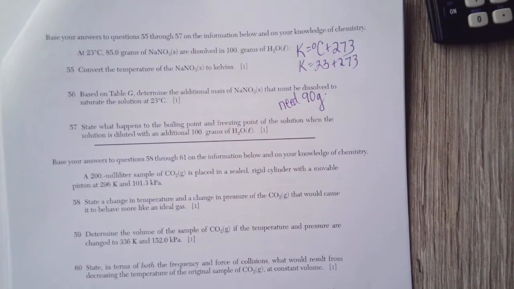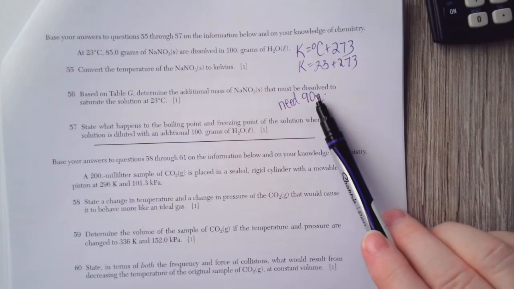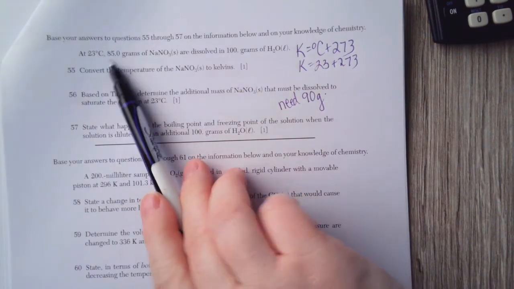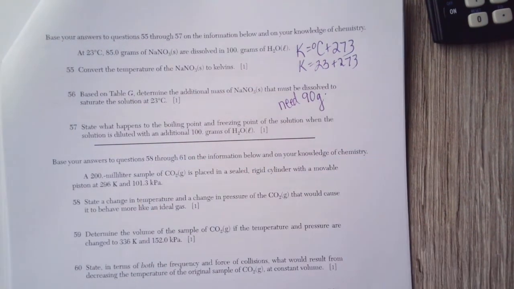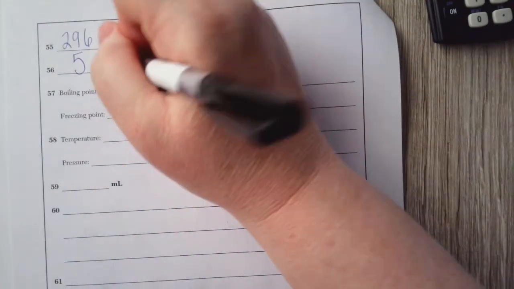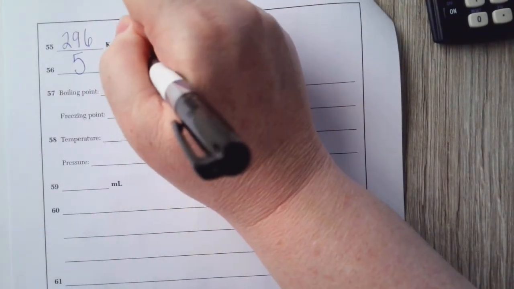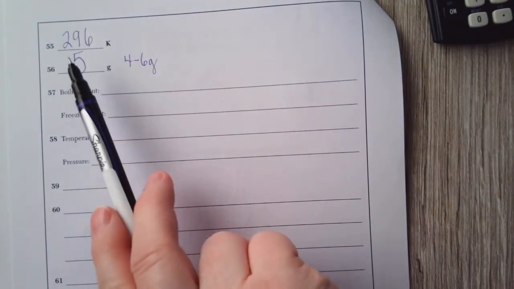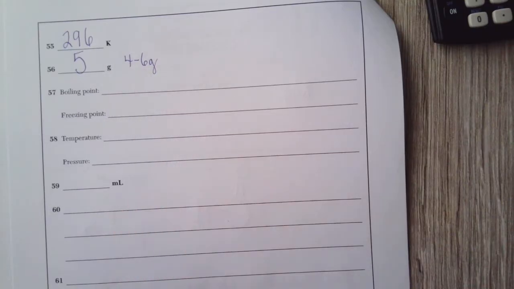So the question is not asking how many grams do I need to add. So I don't want to write 90. How many more? So if I added 85 and I need 90, how many more do I need? 5 grams. Okay. Now for this question, I'm just going to tell you, you had a little bit of leeway. On our key, it said we could take anywhere from 4 to 6 grams. Okay, so I said it was 5, but if you said 4 or 5 or 6, you were still right.